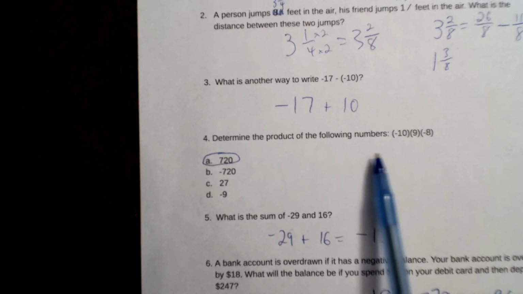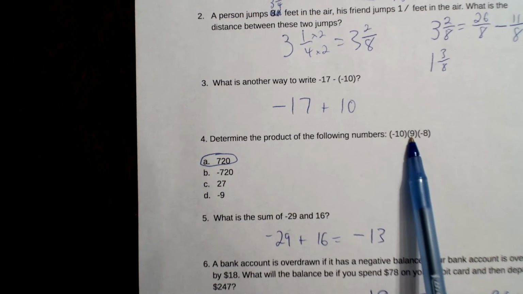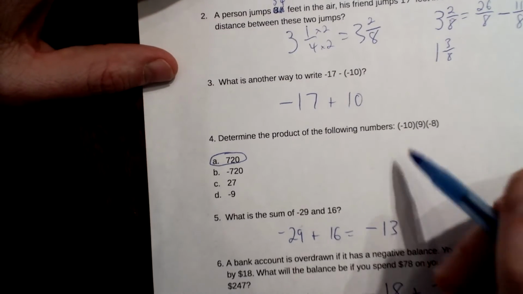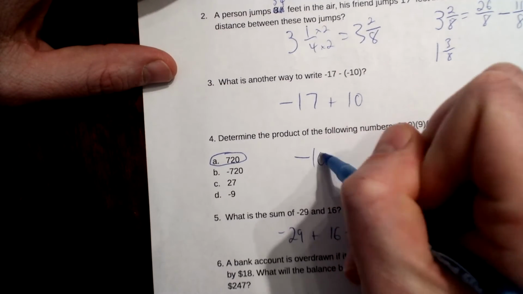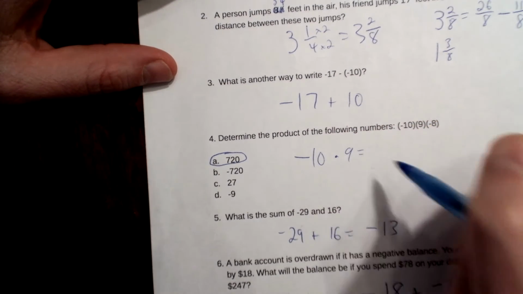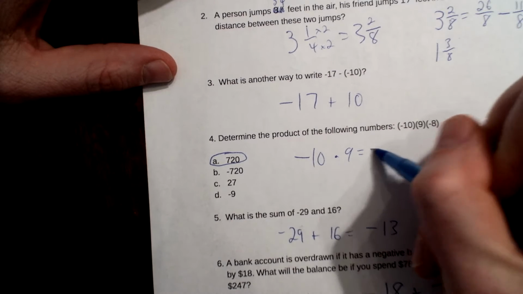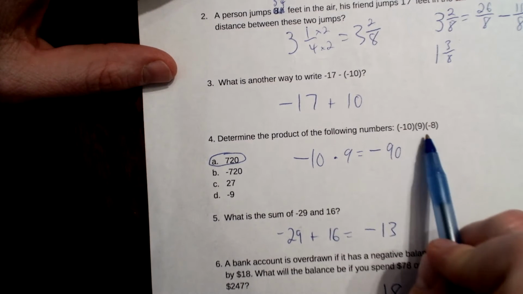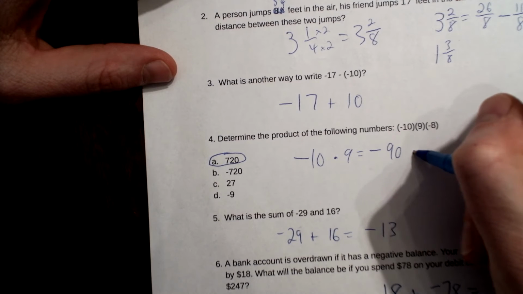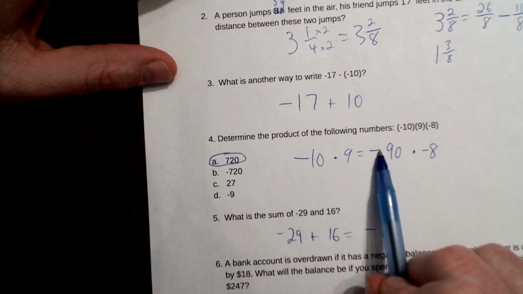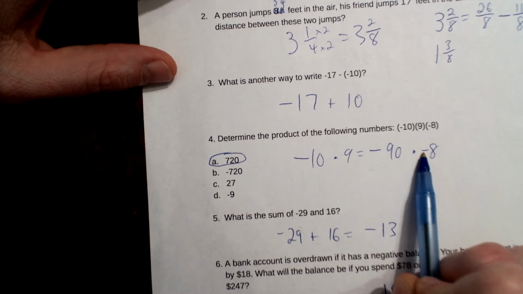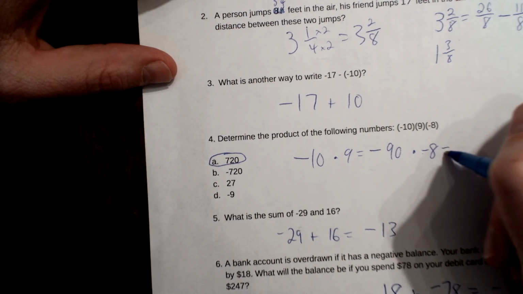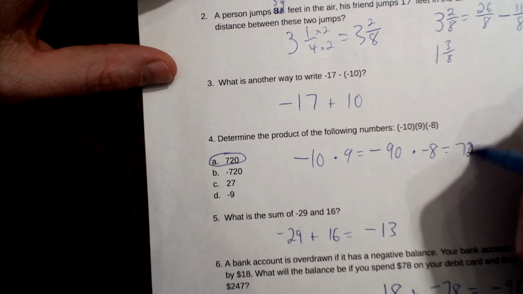Determine the product of the following numbers, negative 10, 9, and 8. It's a positive 720, and here's how. Negative 10 times a positive 9. Well, a negative times a positive is a negative value, and 10 times 9 is 90. And take that, multiply it by negative 8. Negative times negative is a positive, and 90 times 8 would be 720.